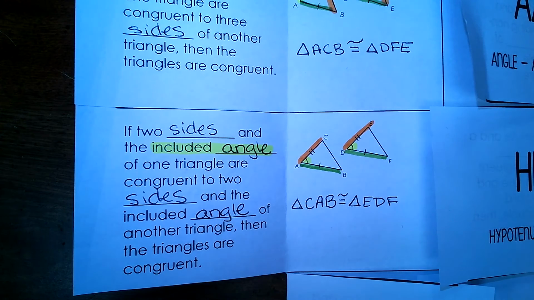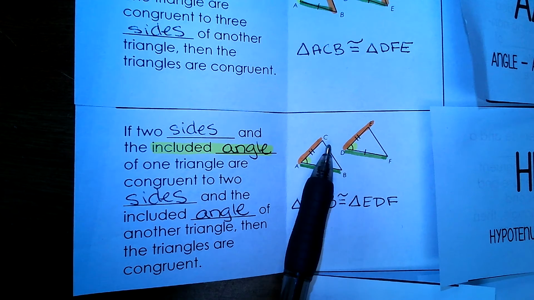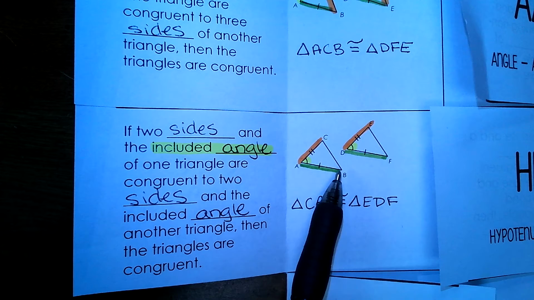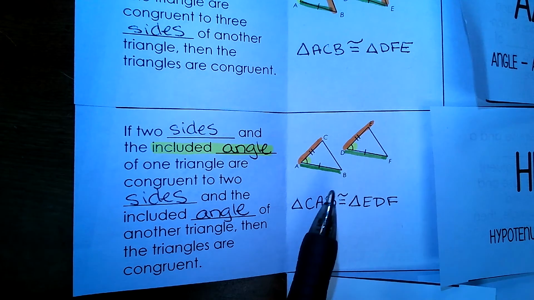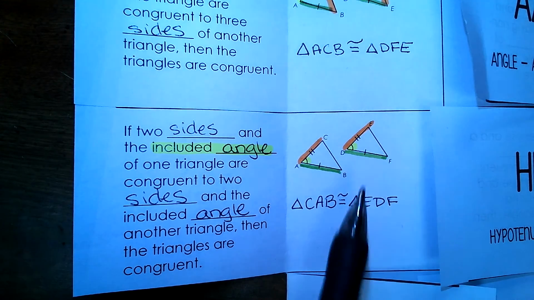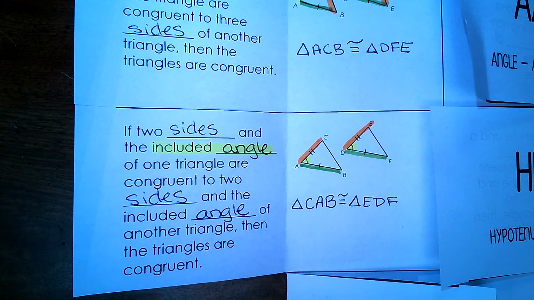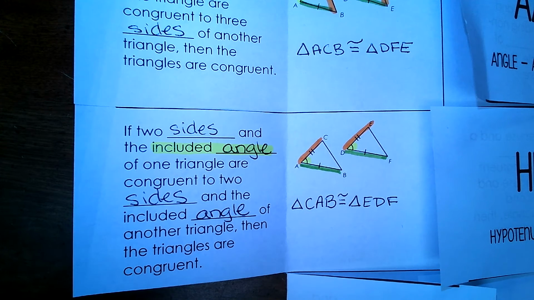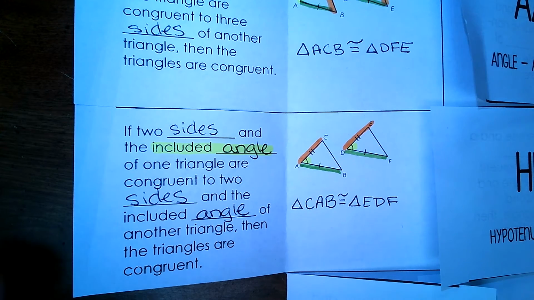All right, notice again, one more time. I don't need to know any information about CB and EF. I don't need to know any information about these missing angles. What I have is enough to prove that the two triangles are congruent. All right, keep going down the line here.